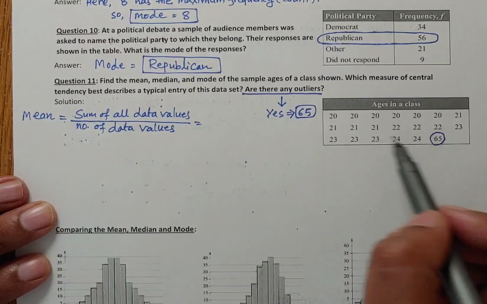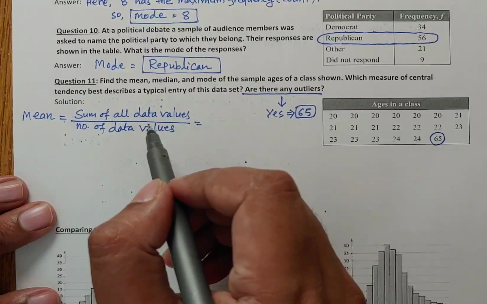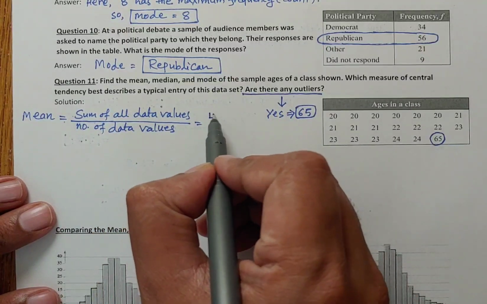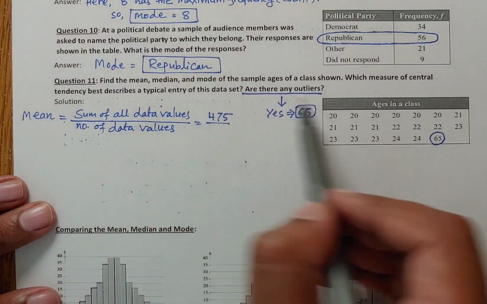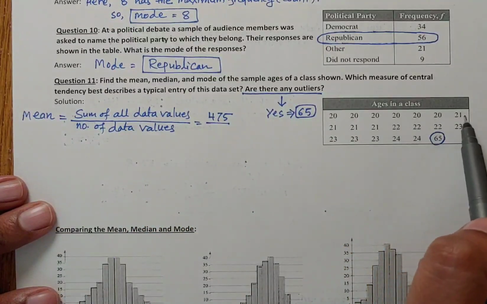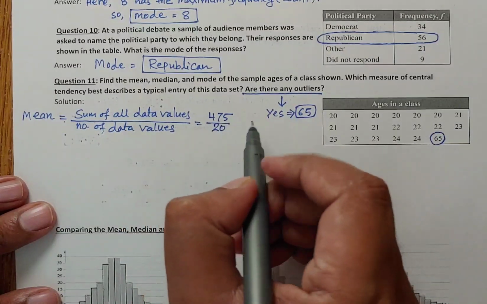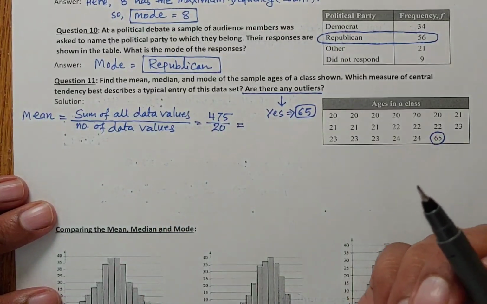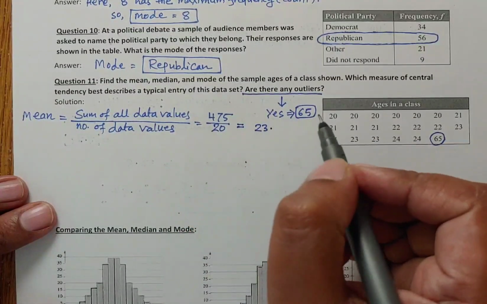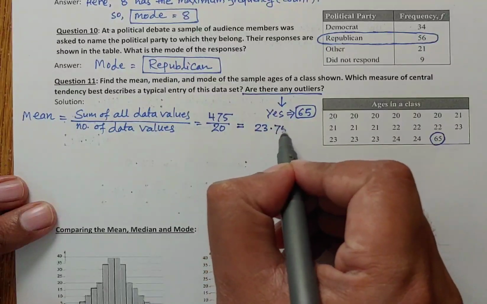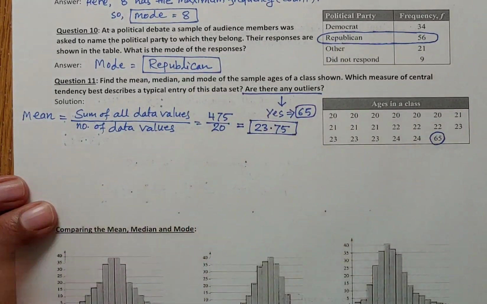You add all these numbers and you get 475, divided by how many there are: 1, 2, 3, 4, 5, 6, 7, 14, 15, 16, 17, 18, 19, 20. And that is 23.75. This is the mean.